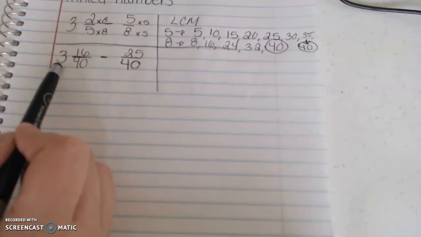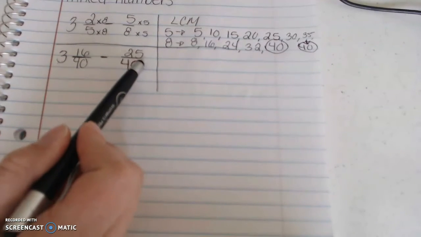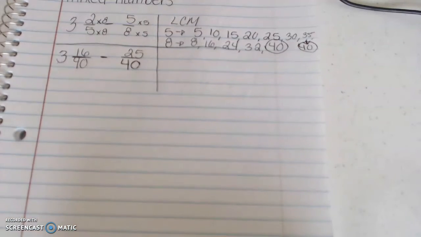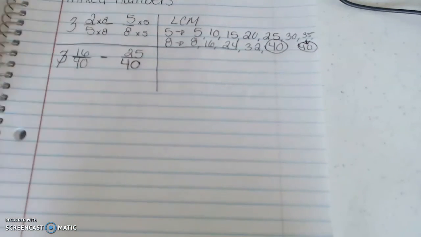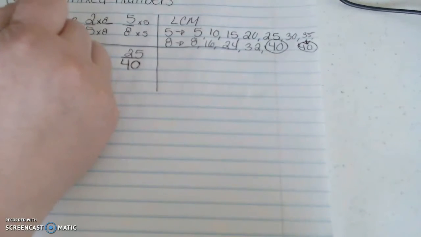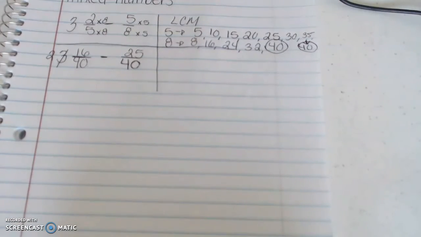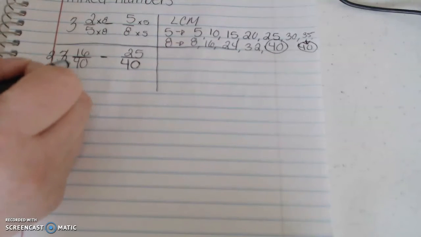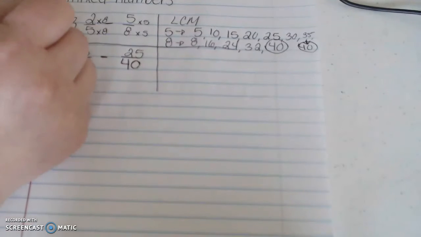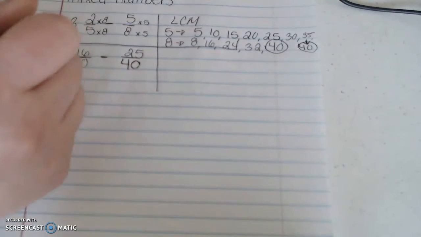So I can borrow a group of 40/40ths from this 3 to be able to subtract something from this 25. All right, so what I'm going to do is mark out this 3, and so I'm going to have 2 groups of 40/40ths. Remember, when we usually regroup using whole numbers, we only take a 10. But here we're actually going to take the whole group of our fraction, which in this case is 40/40ths.